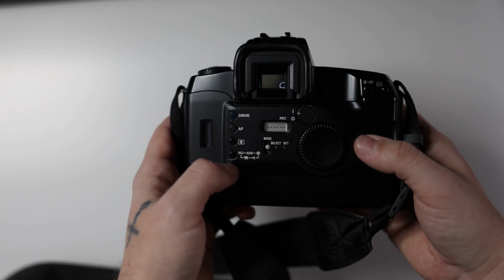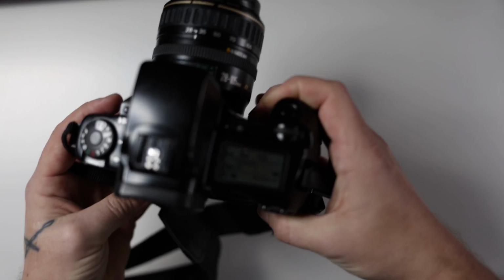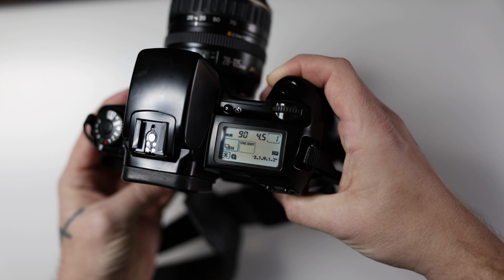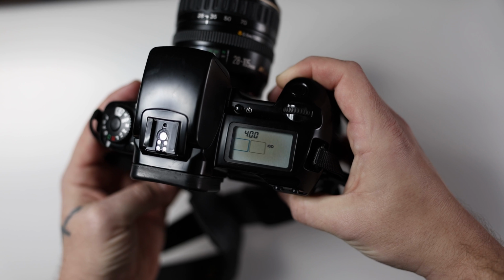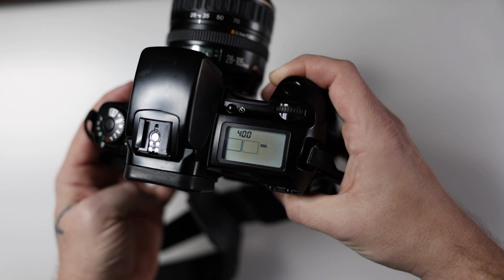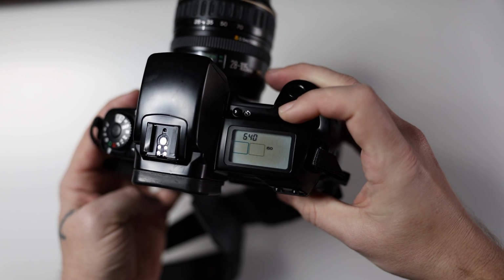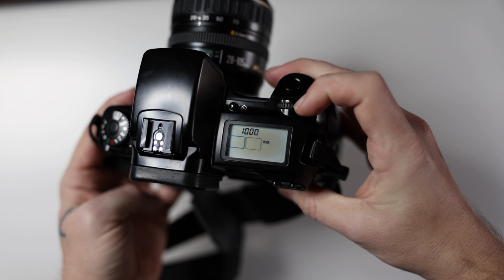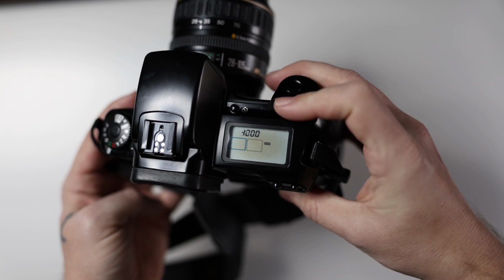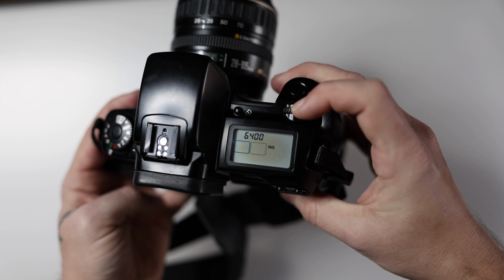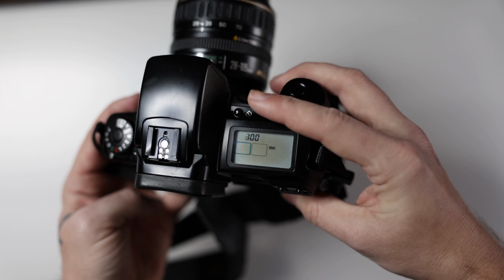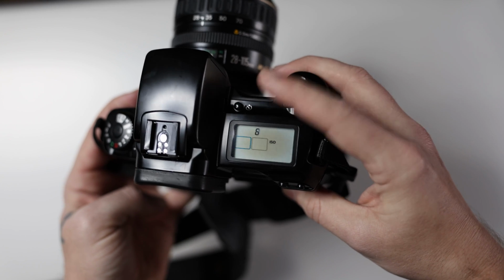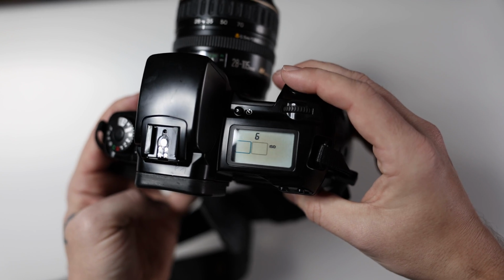It has multiple options, so we click it. The ISO function should pop up first, just like this. As you see, it detected ISO 400 right away, but we can override that option to any ISO we want, all the way up to 6400 ISO, and all the way down to 6 ISO.